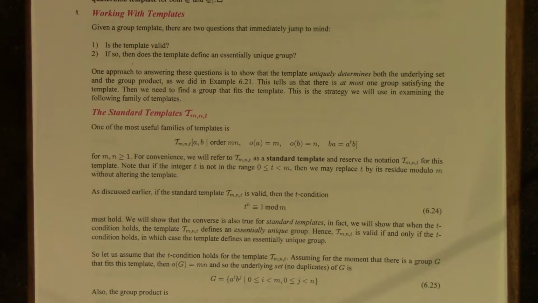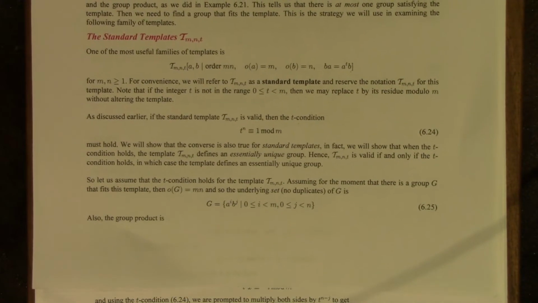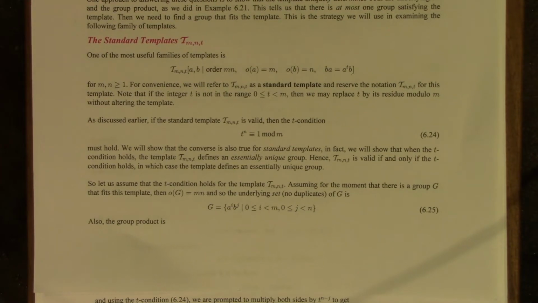And that tells us that there's at most one group satisfying the template, so we then need to actually find such a group. And this is the approach I'm going to take when we talk about the next subject, standard templates. This is really the motivation for defining templates, I think, for this course anyway. It's the standard templates that will be of the most interest to us.